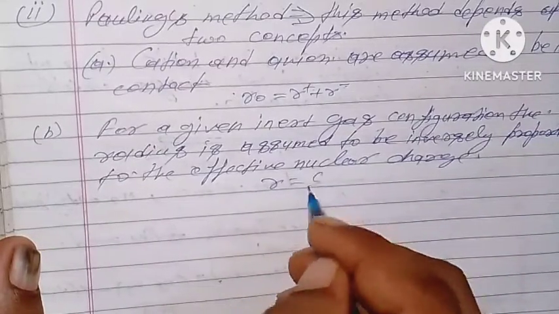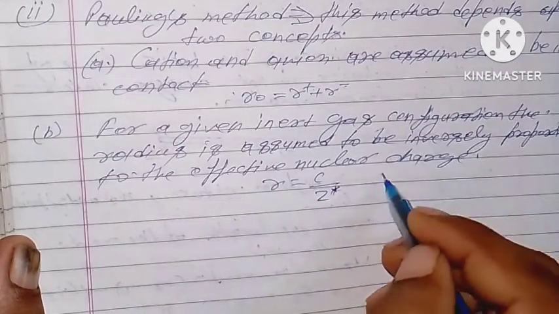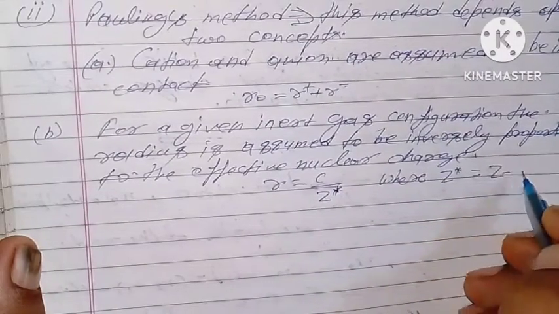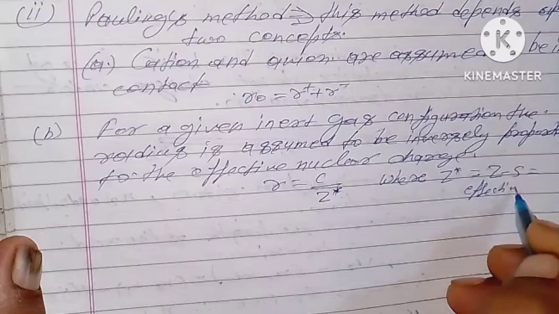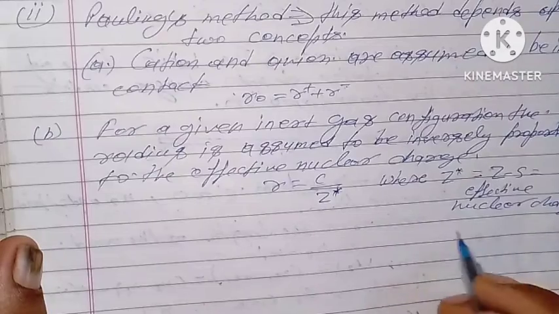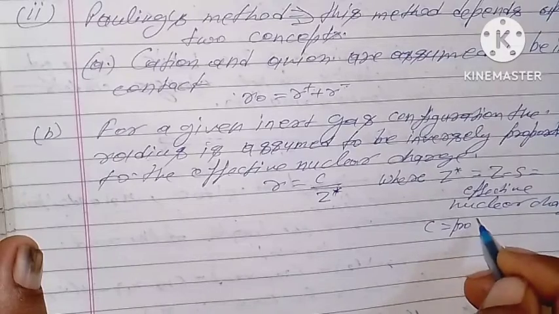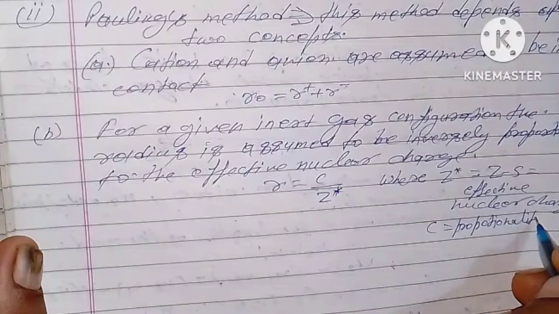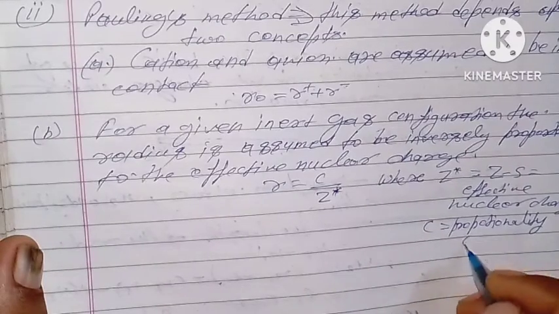Then R equals C by Z star, where Z star equals Z minus S, the effective nuclear charge, and C equals the proportionality constant.